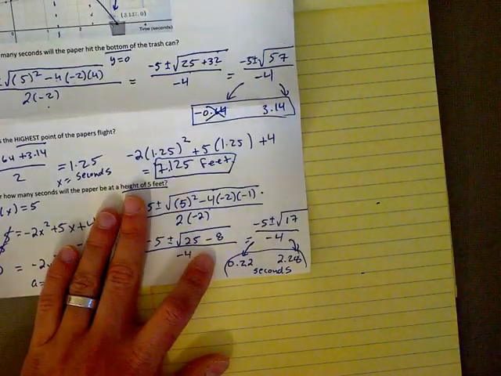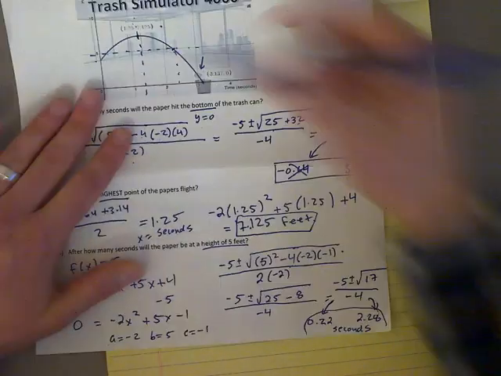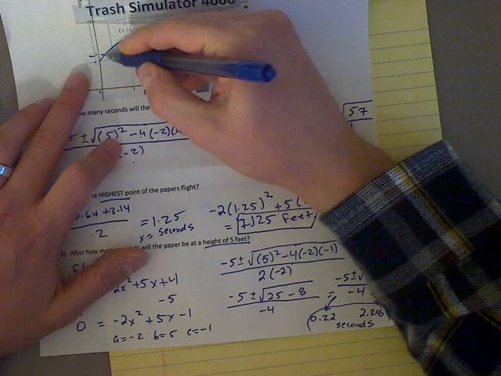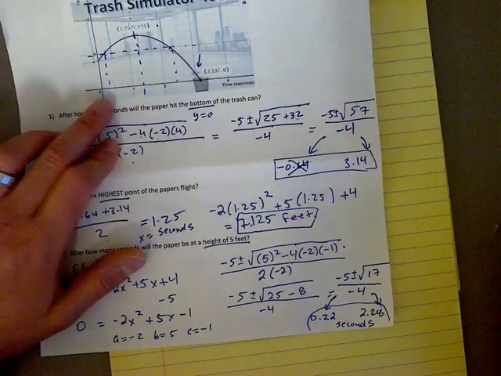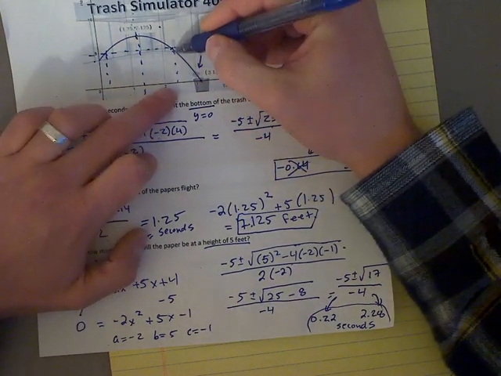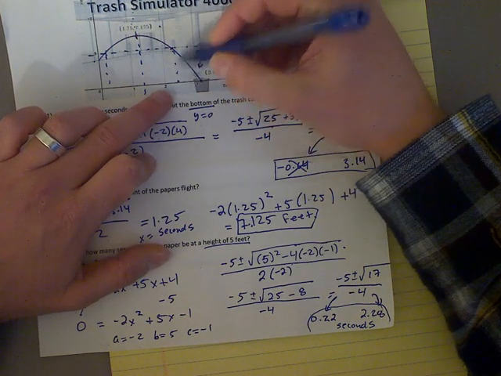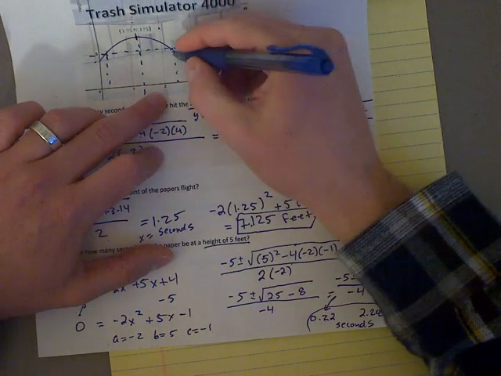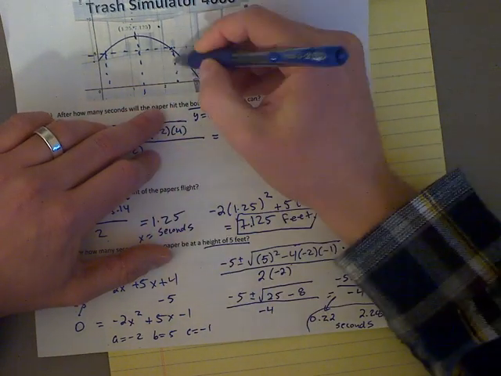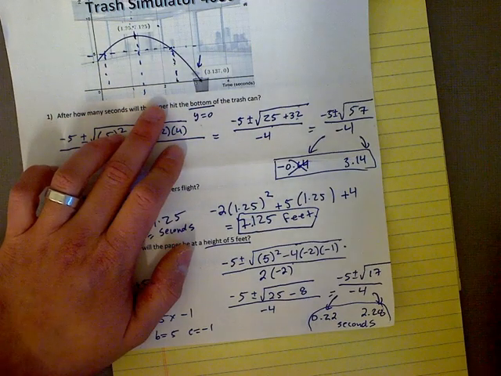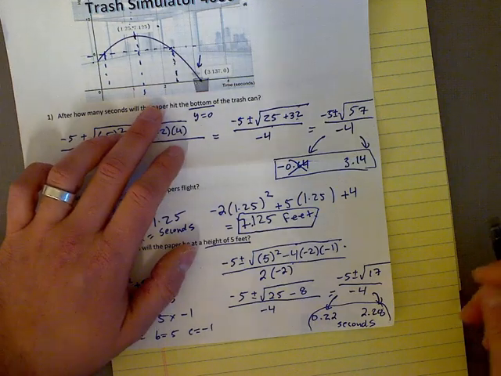So looking at the graph, it does make sense that this is about 0.2, and then again we're at 2.28, so at this point we're closer to 2 than we are to 3, so again that point seems to be valid on the graph.